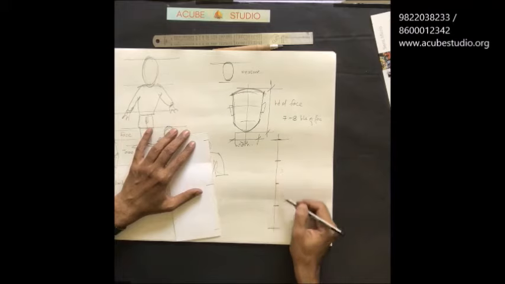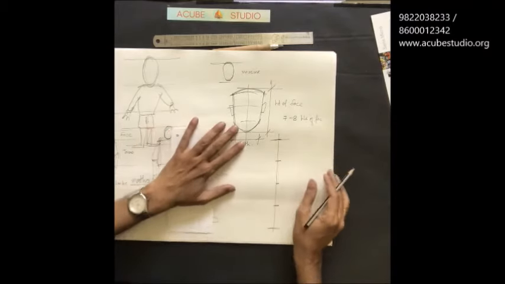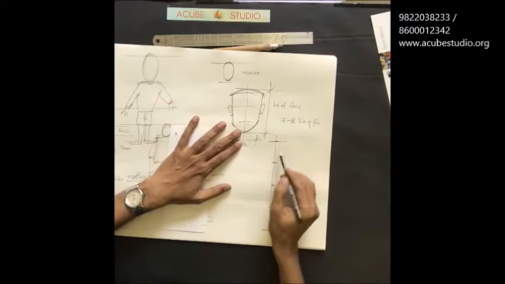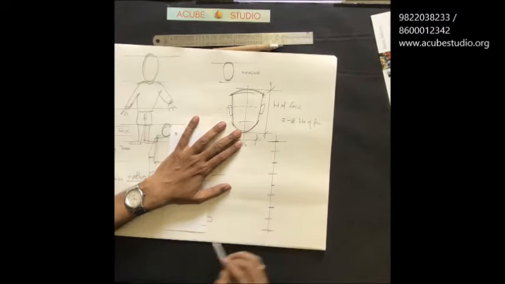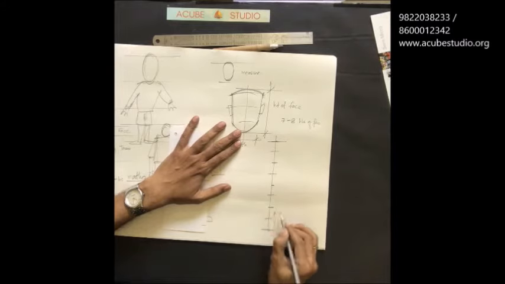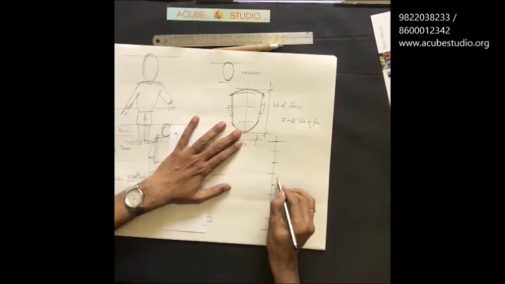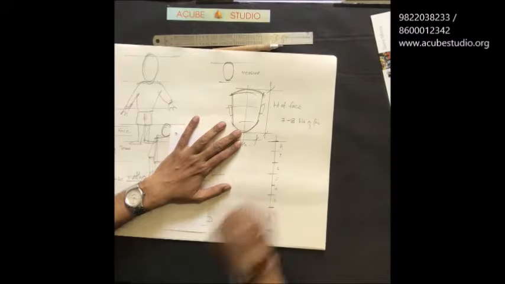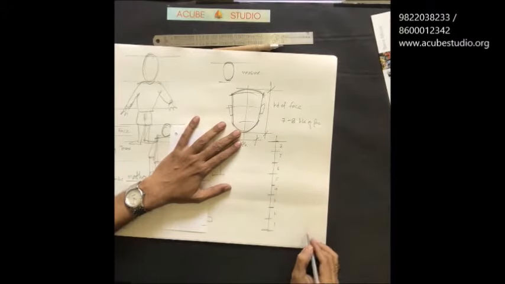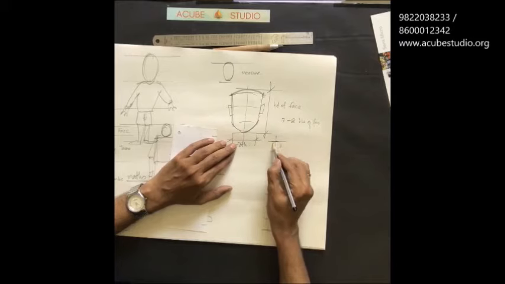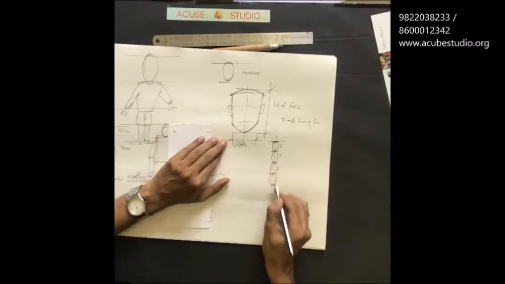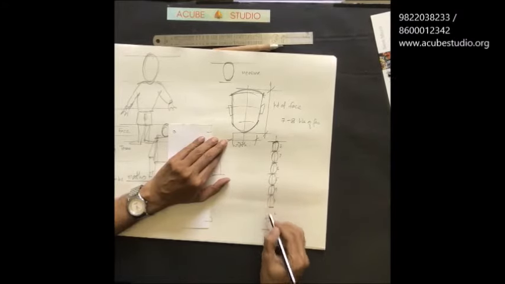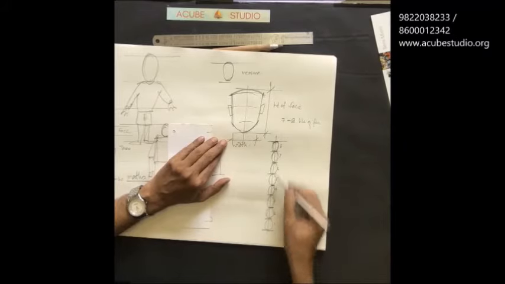So you have 1, 2, 3, 4. Again, by eyeball judgment, you can make. So you have this 1, 2, 3, 4, 5, 6, 7, 8 parts. And if you put this full face here, so the height of a man is 8 face height.